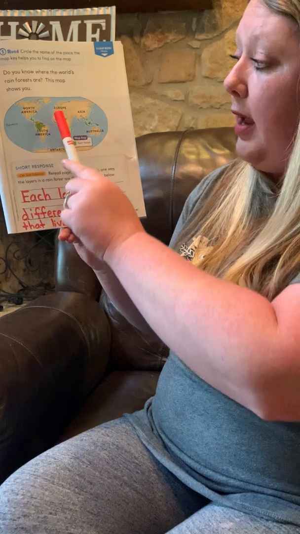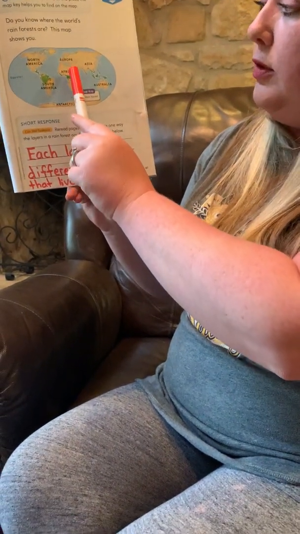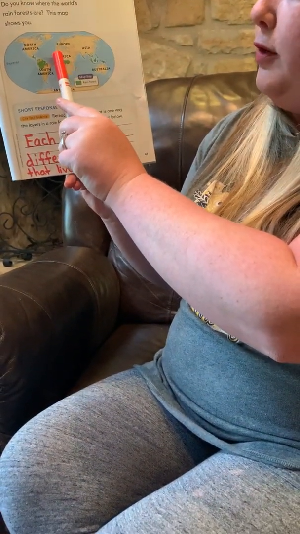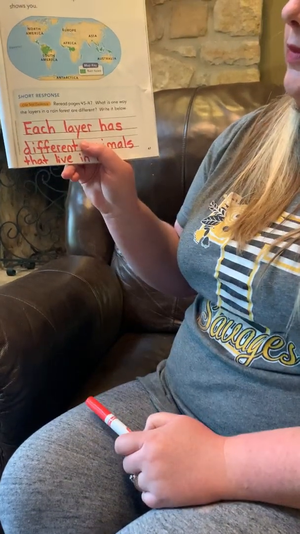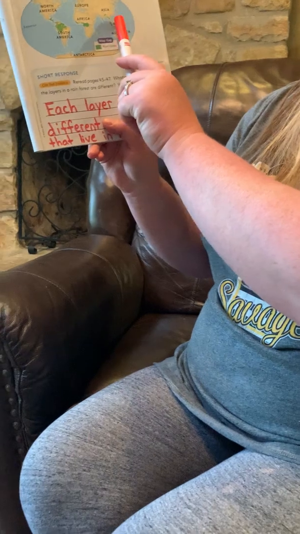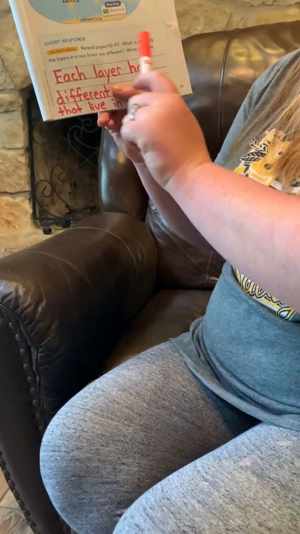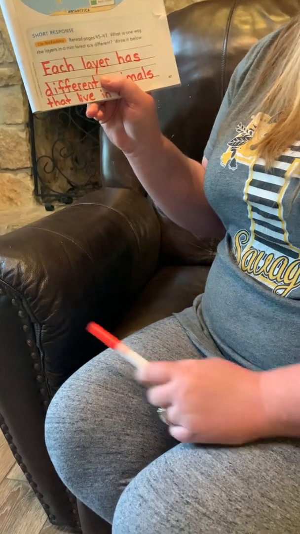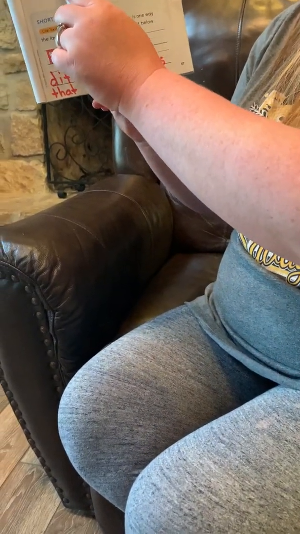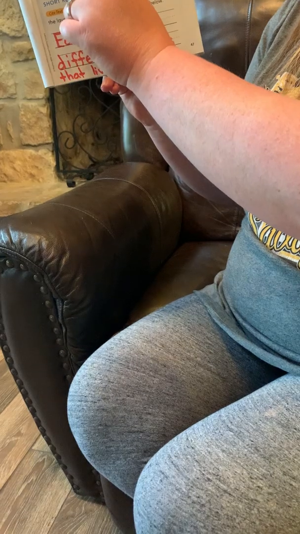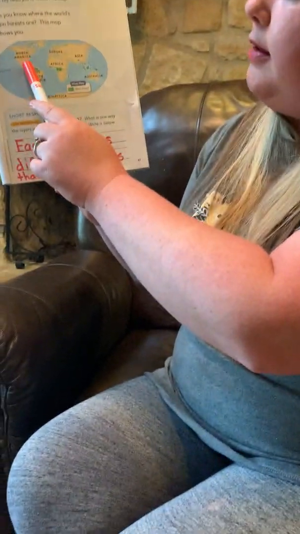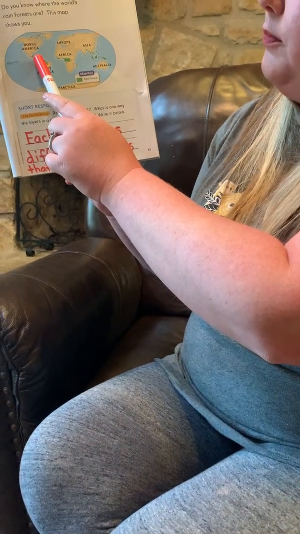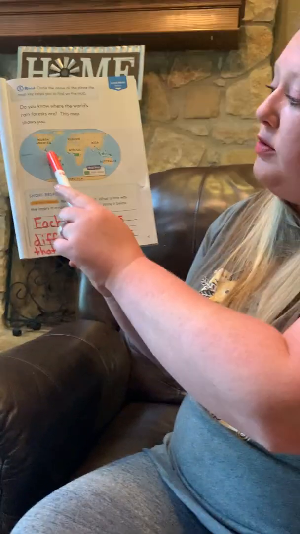Oh, so if I look up here in Africa, look at all this green. That means Africa has rainforests there. If I look at Asia up here, they have some green. South America has lots of green. And in North America, where we live, we're kind of right in the middle up here. We don't have rainforests where we live. But if you go down south, close to South America, that's where you see most of the rainforests.